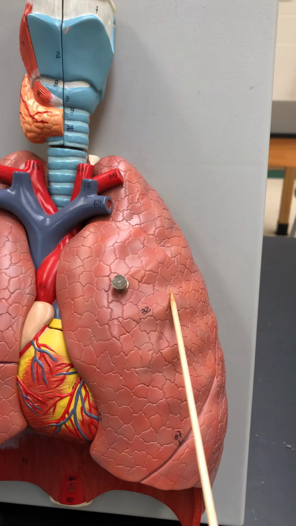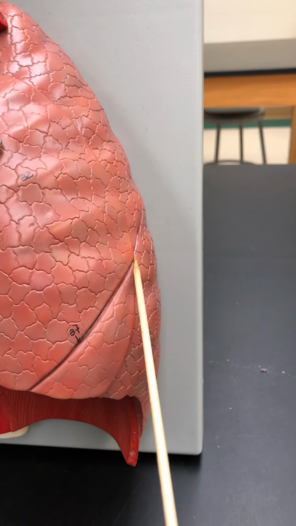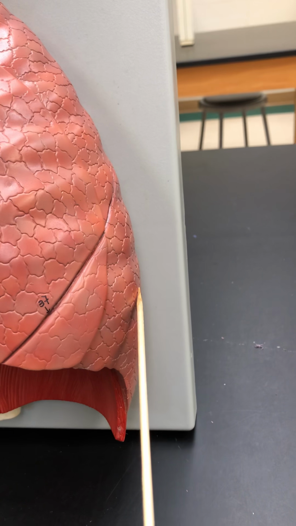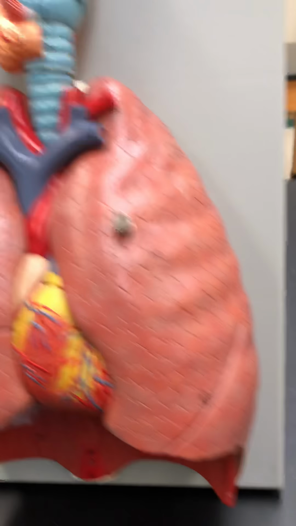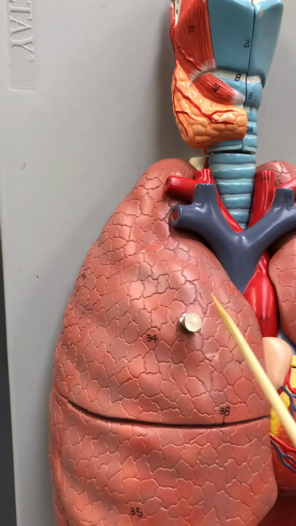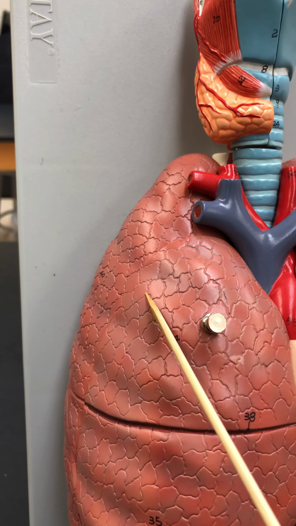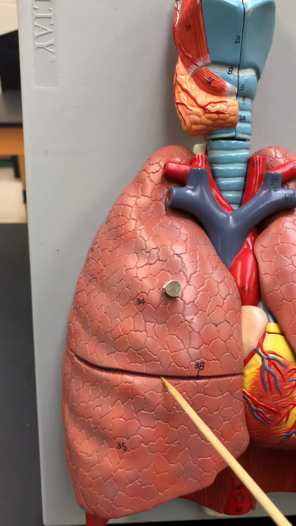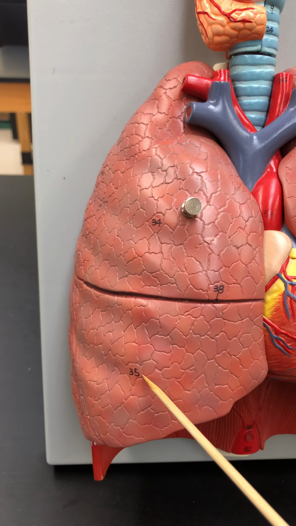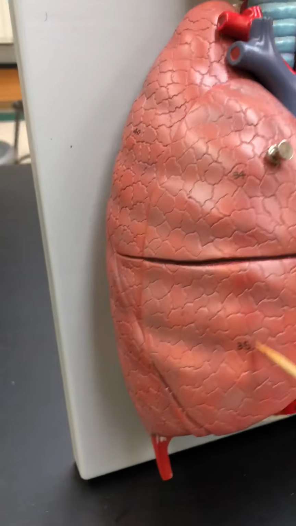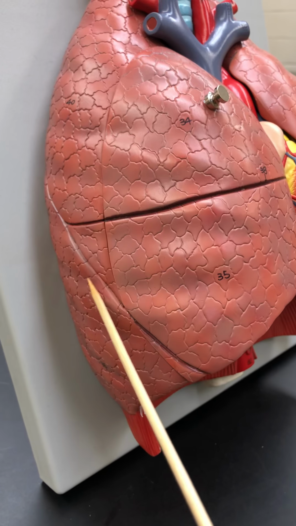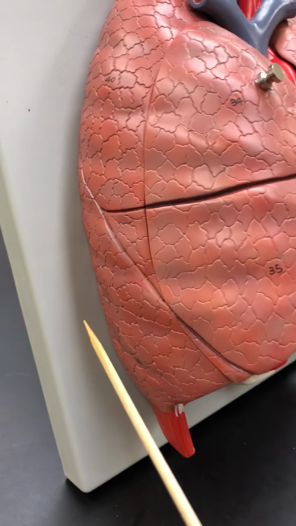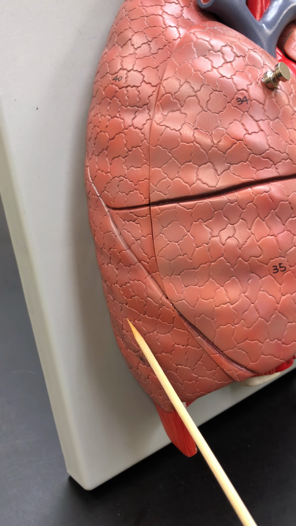Once again, superior lobe of left lung, oblique fissure of left lung, inferior lobe of left lung. If we come to the opposite side, we'd have superior lobe of the right lung, horizontal fissure of the right lung, middle lobe of the right lung, oblique fissure of the right lung, inferior lobe of the right lung.